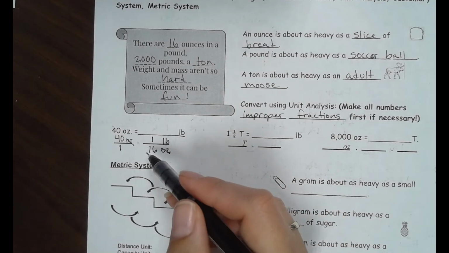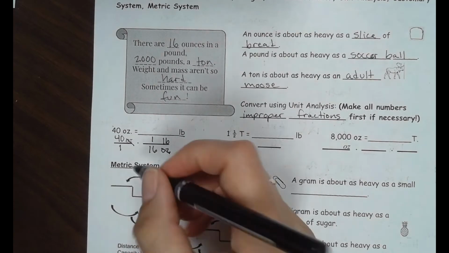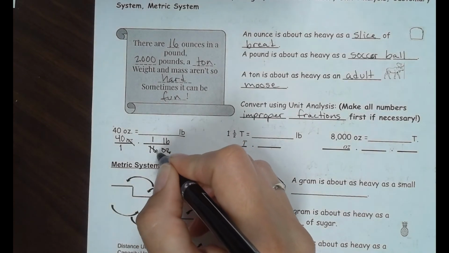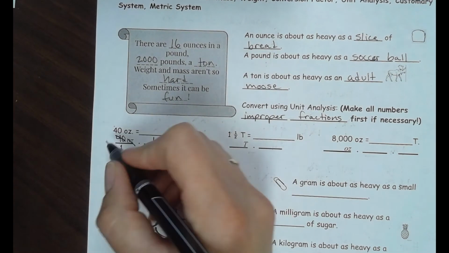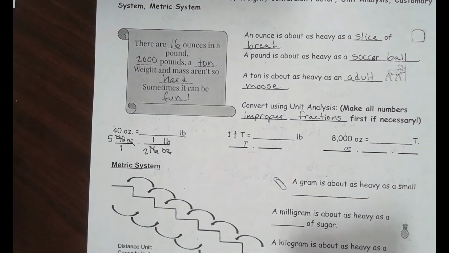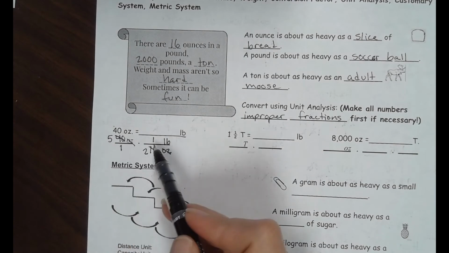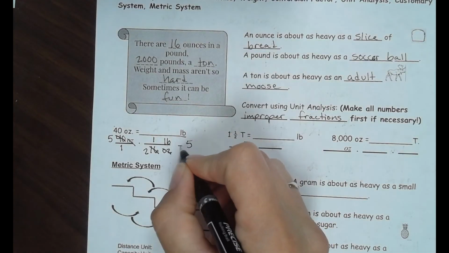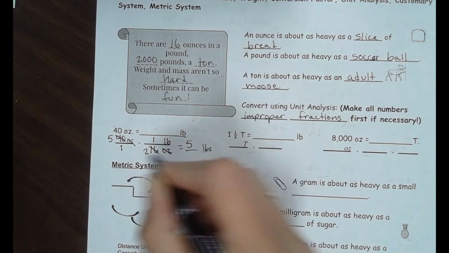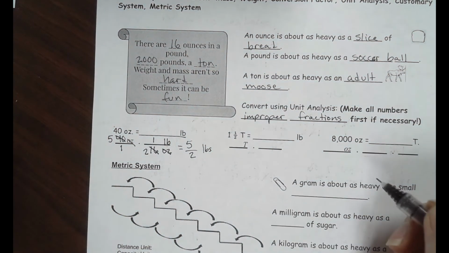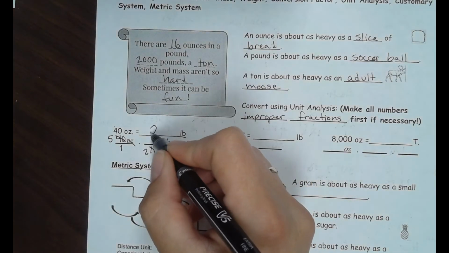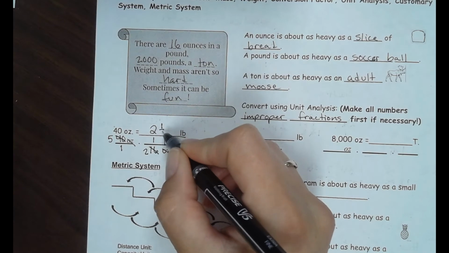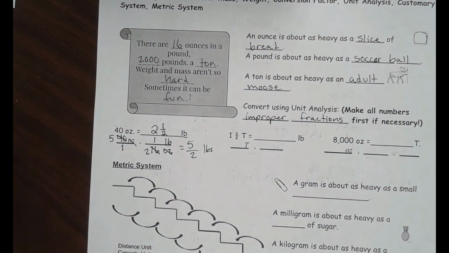Now I cross cancel any numbers possible. 40 and 16 have a common factor of 8. So if I divide 16 by 8, I get 2. If I divide 40 by 8, I get 5. I do not see anything else that can cross cancel, so I'm going to multiply across the top. 5 times 1 is 5 pounds over 1 times 2 is 2. Now, for my final answer, I want a mixed number. So 2 goes into 5 2 whole times. And that would leave me with 1 left over. So it's the same as 2 1/2 pounds.